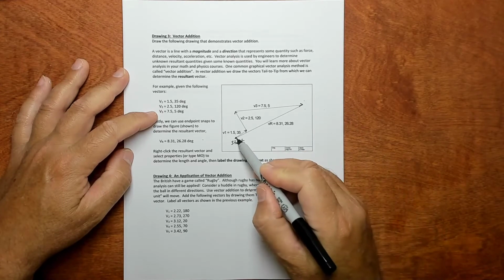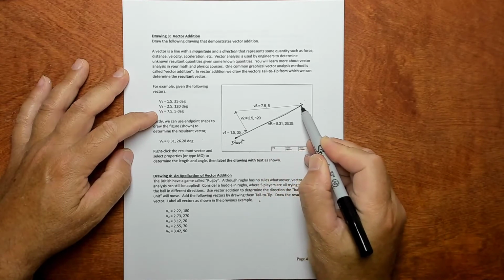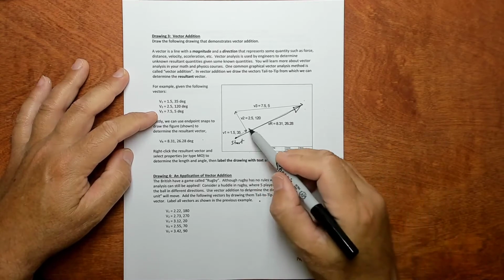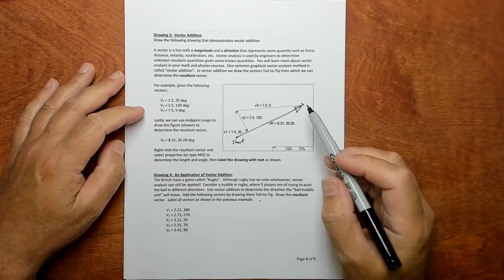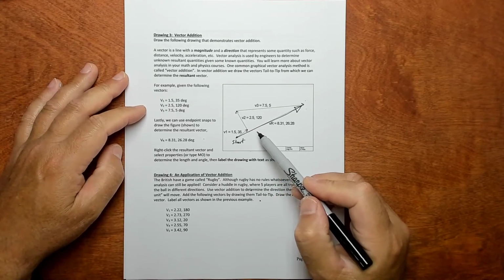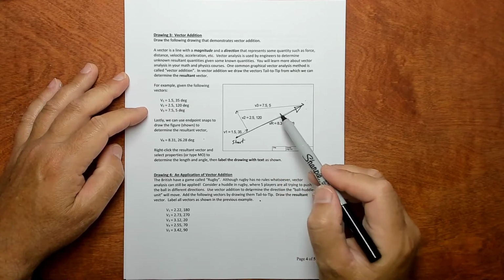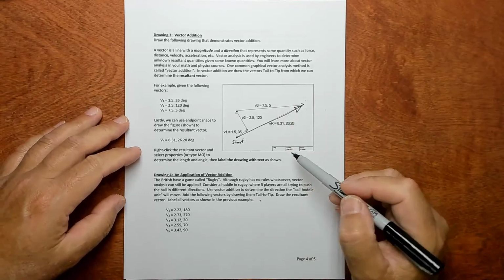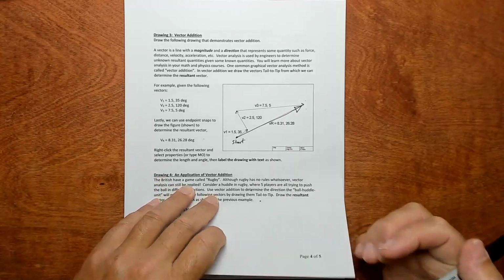Okay, the resultant is this dude. Okay, I'll put a big arrowhead on there. This is the sum of these 3 vectors right here. Okay, so this is something you do in some math class along the way, but this is a quick way to do it graphically, all right? So read this and do that, and I'll do it for you.